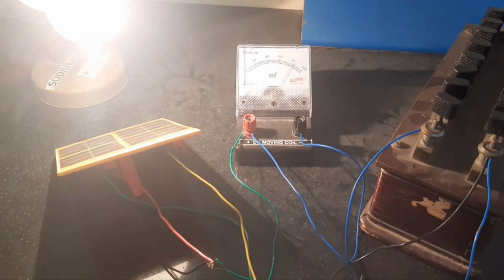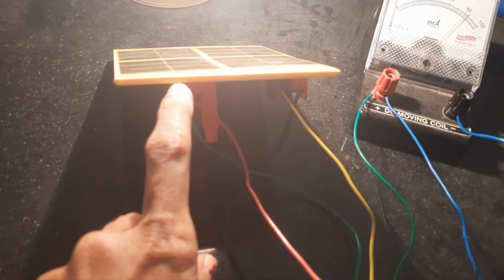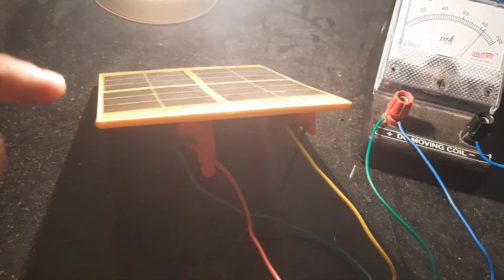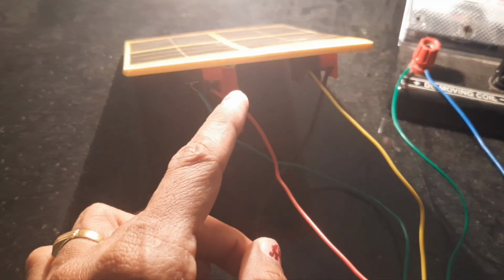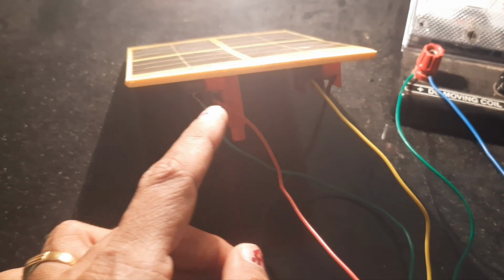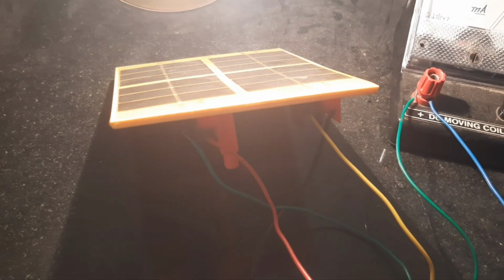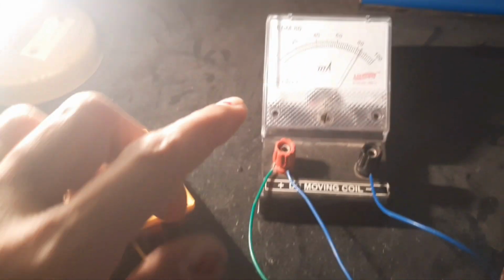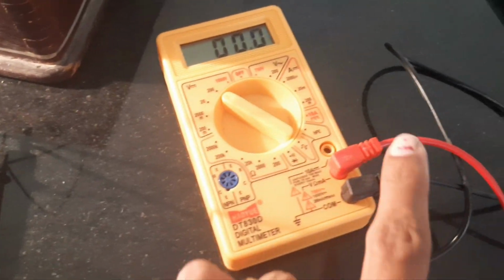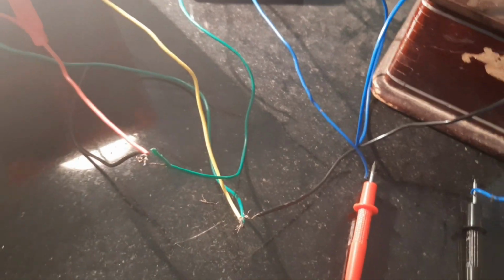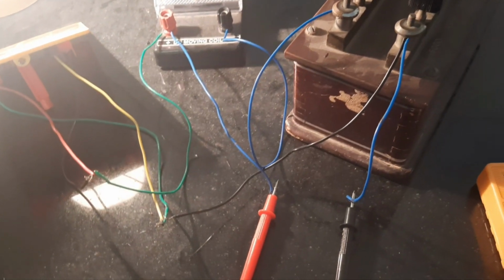First, the apparatus required are the solar panel. You can see here we have considered these two solar cells which are connected in parallel combination. Here are the positive and negative terminals of these two solar cells. If we make this combination, we call it a solar panel in parallel combination. Here is the ammeter, this is the resistance box, and this is the digital multimeter. These are the connecting wires, and this is a 100-watt bulb. So these are the apparatus we require.